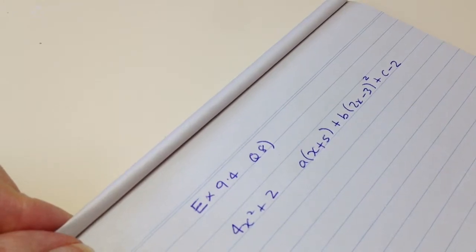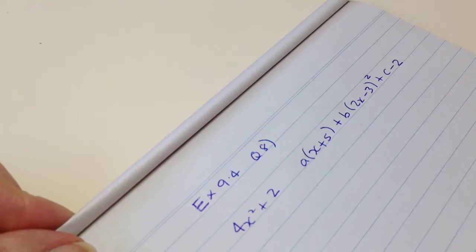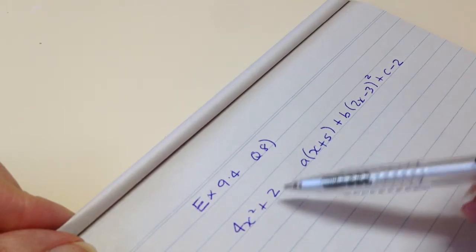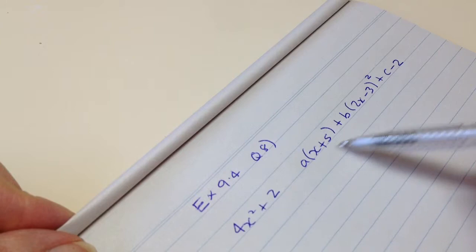Okay, need to make sure we wrote that down correctly. All right, so we need to express this quadratic in this form.